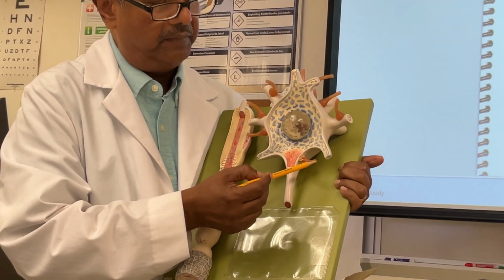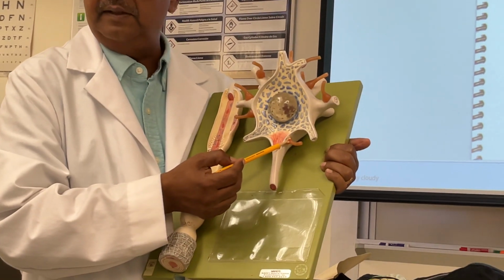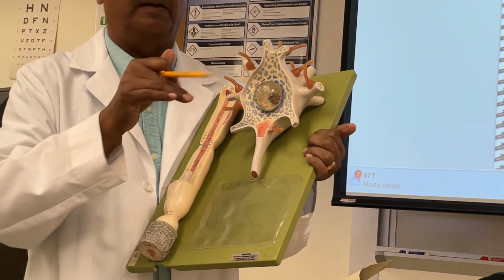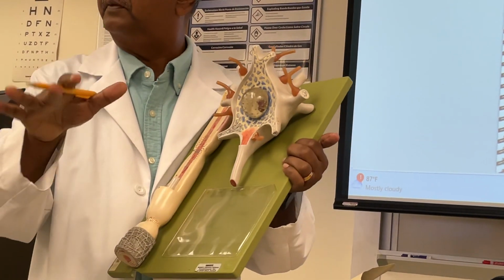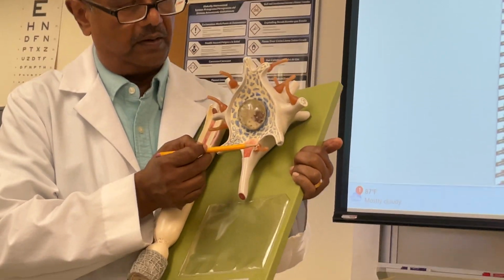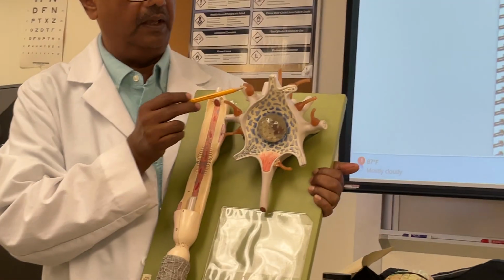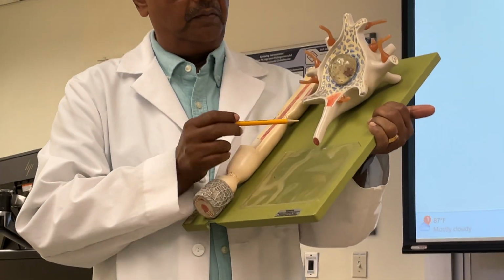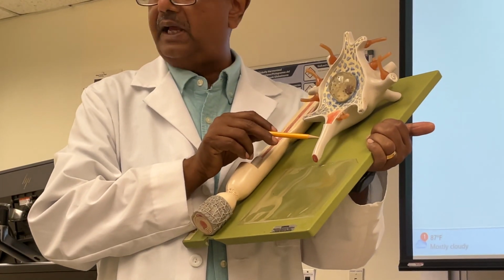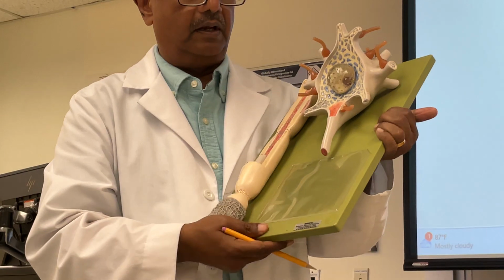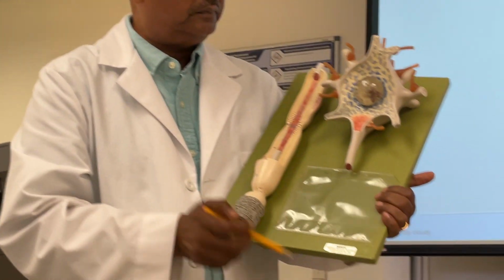What is this coming here and attaching here? That's another nerve. So axons, neurons, they connect with other nerves. So this is another nerve coming and attaching to the cell body here. This is another nerve coming and attaching to the axon. The dendrite. So this is a dendrite, and there will be nerves coming and attaching to the axon. So there's always a lot of communication.